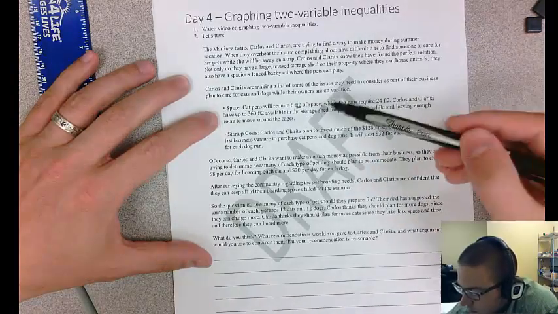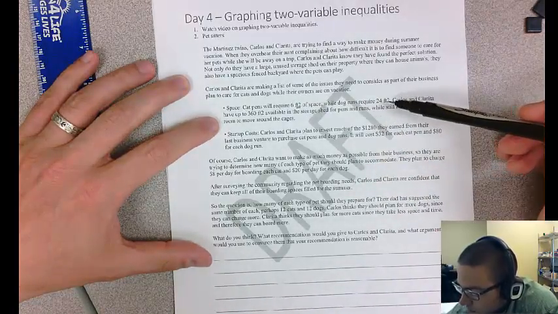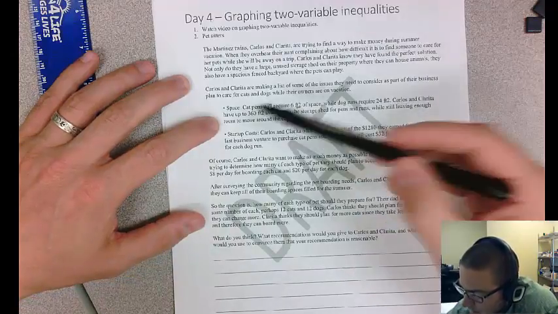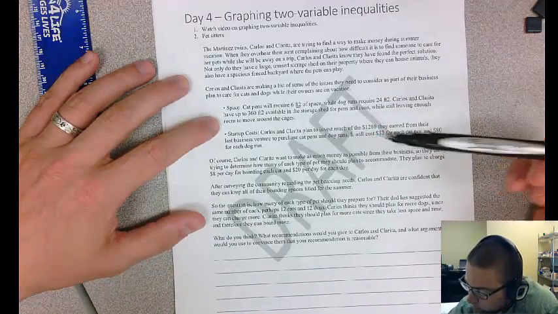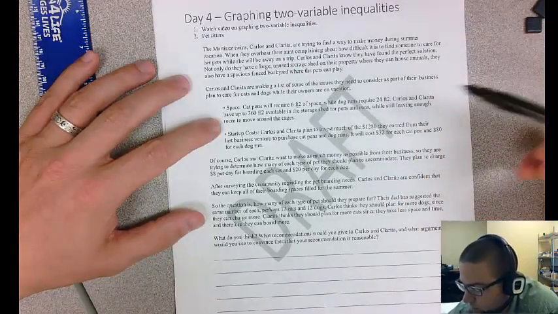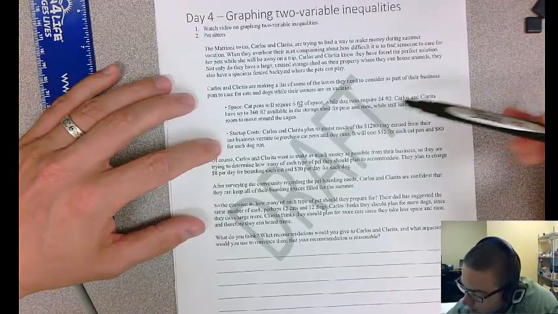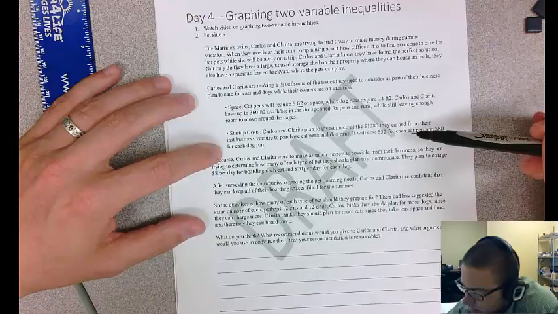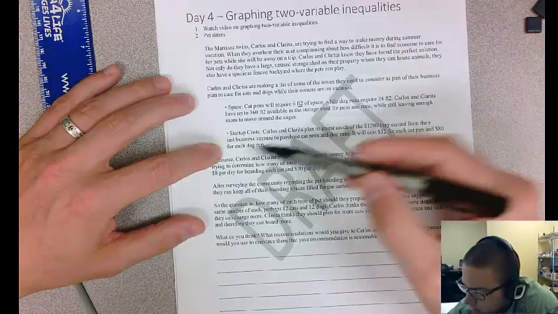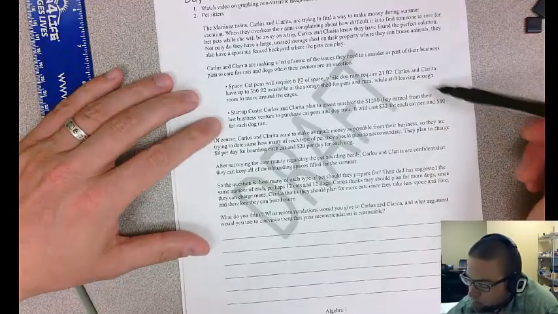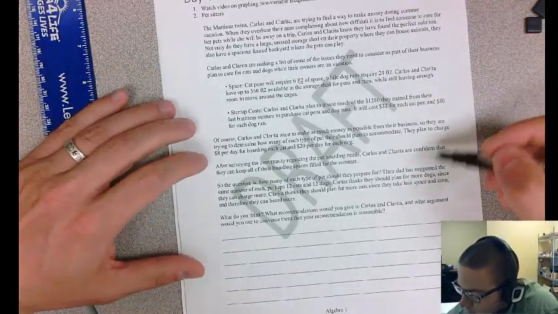So 6 square feet for each cat and 24 square feet for dogs. And they have 360 square feet available in the storage shed for these pens and runs. Okay, they have this money they're going to invest, and the cost for each cat pen and dog run is listed there. So you can work your way through all this information and try to internalize it.